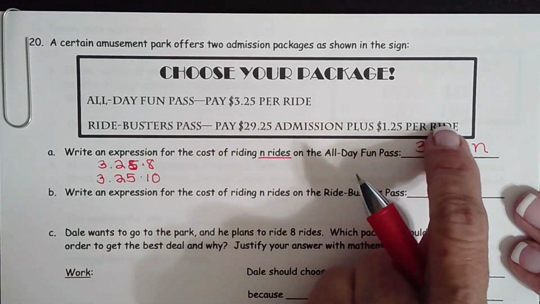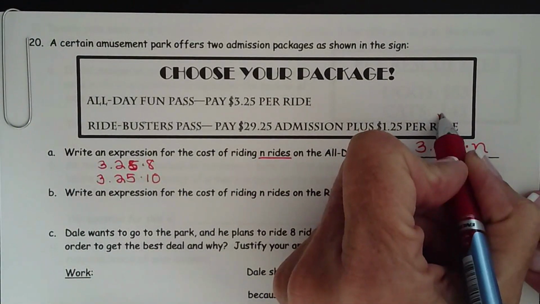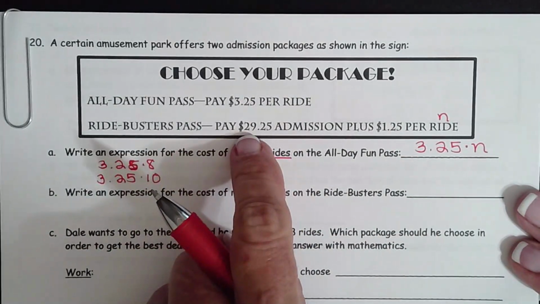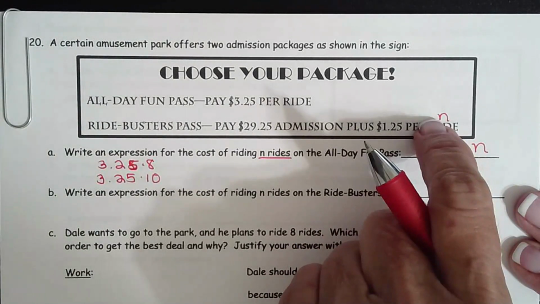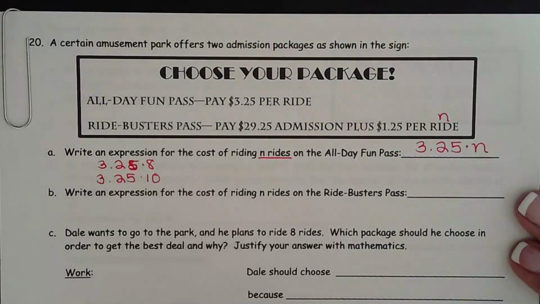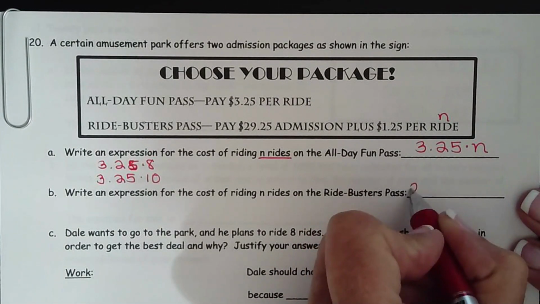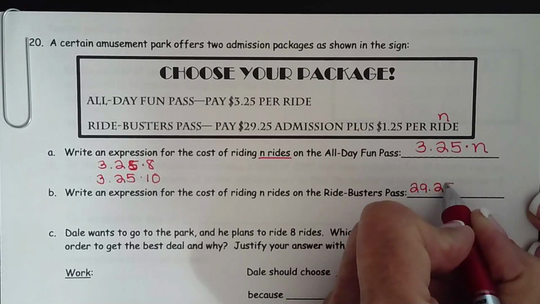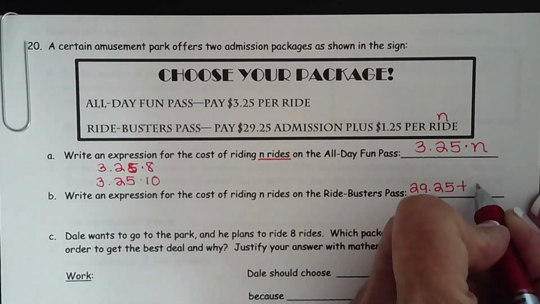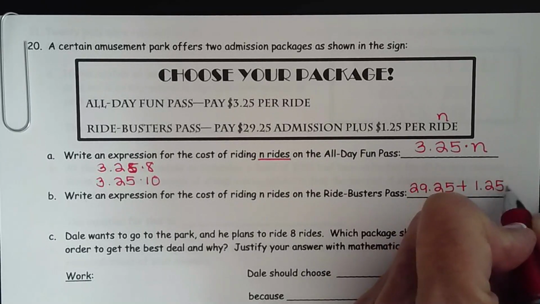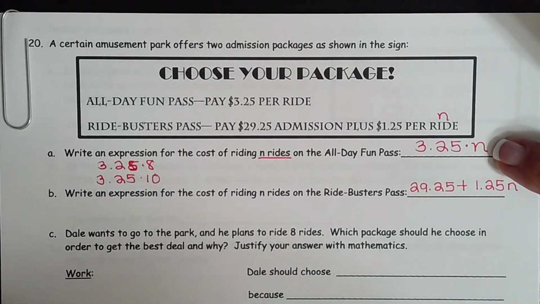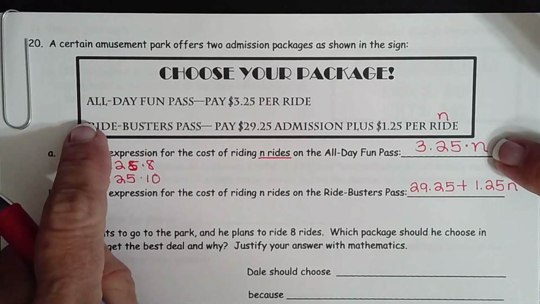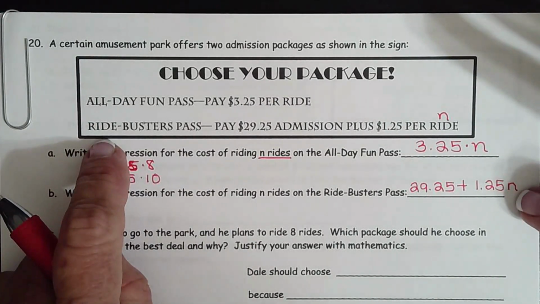Then we do the same thing here. Remember, per ride is n. So this is going to be $29.25 plus $1.25 times n. So that's the expression for how much it costs at the all-day fun pass, and this is an expression for how much it costs using the Ride Busters pass.